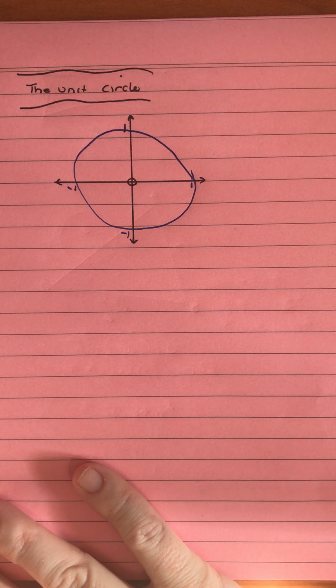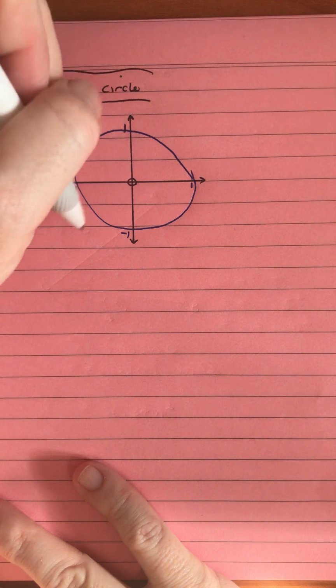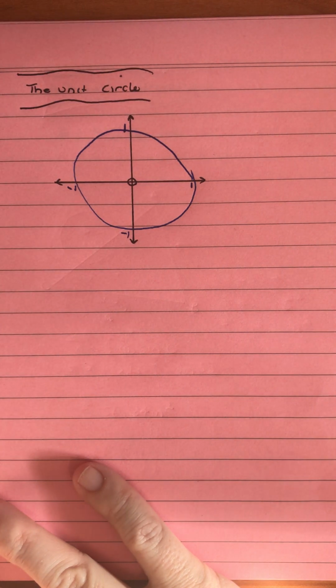Please bear with me with my very badly drawn circle there. So that's the first thing to know about the unit circle. That's why it's called the unit circle, because it is 1 unit. That means we can base a lot of information on that, because the radius at any point on that circle is always going to be 1.